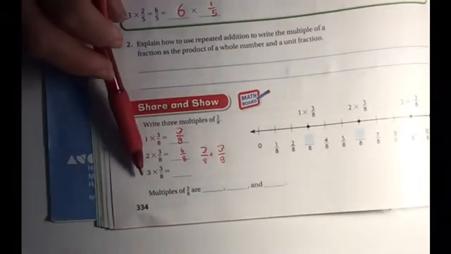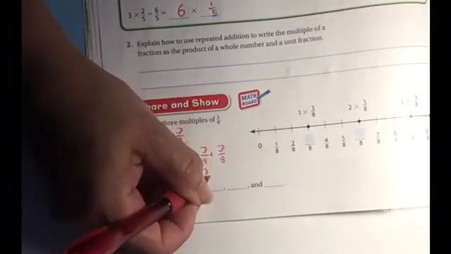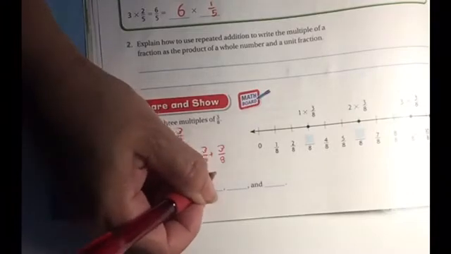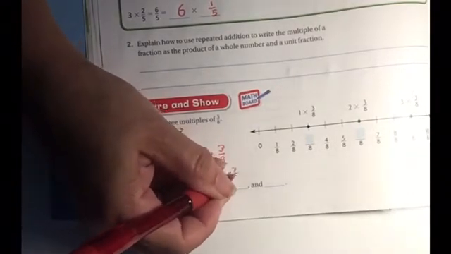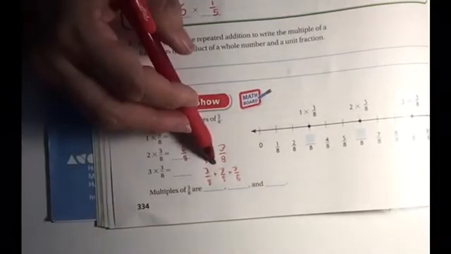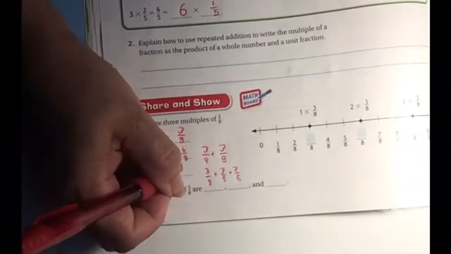And the last one says 3 times 3/8. That's like saying you have one 3/8, two 3/8, and three 3/8. 3 plus 3 is 6, plus 3 more is 9. So now we know we have 9/8.